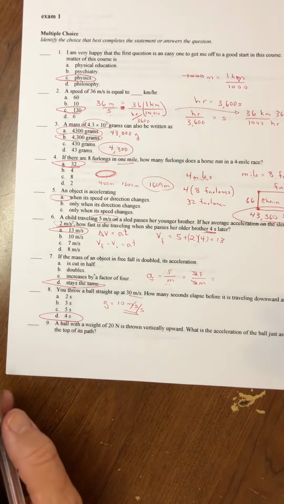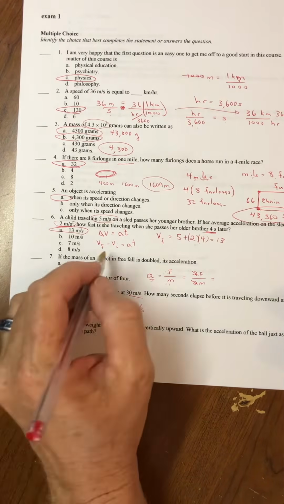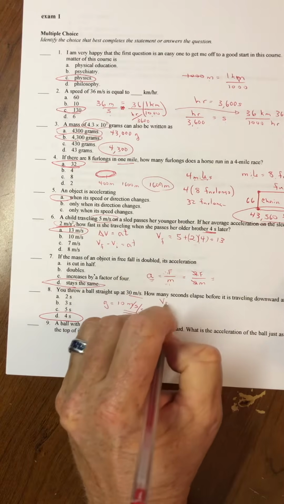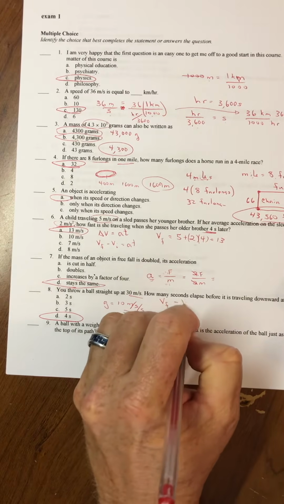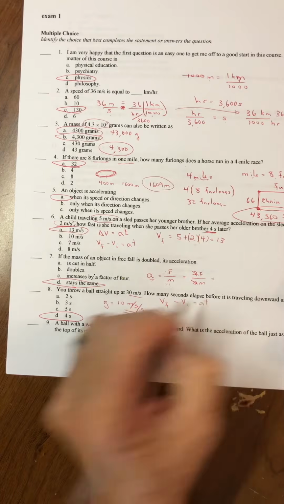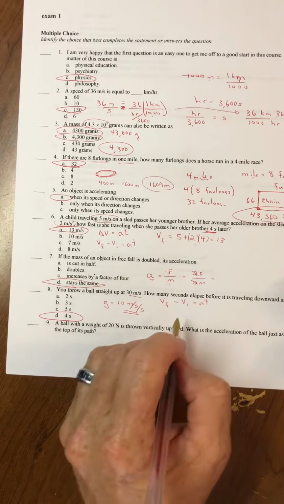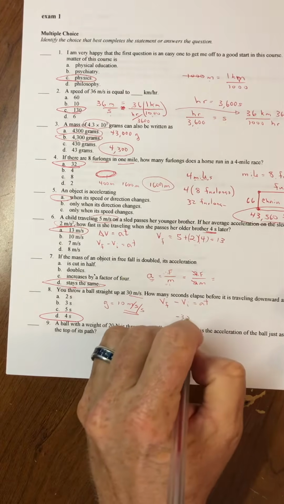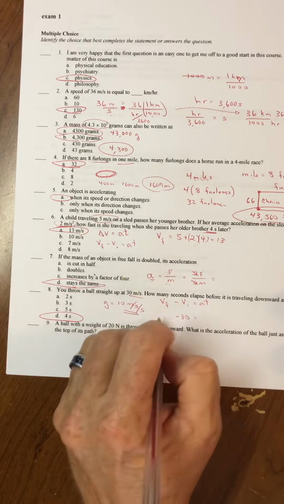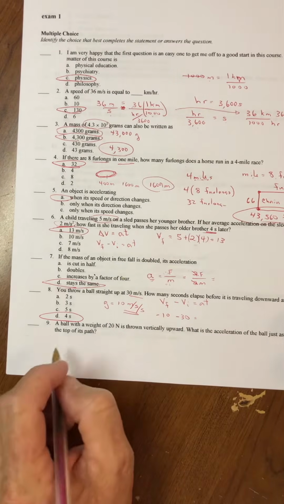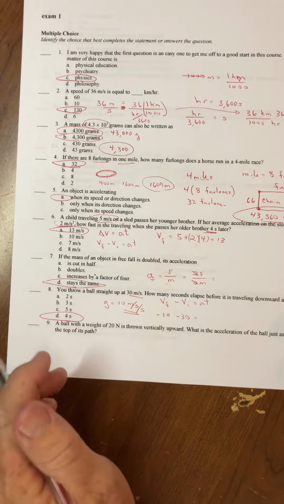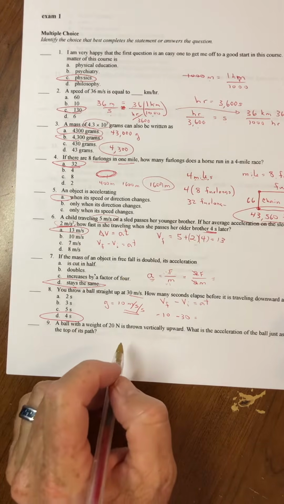And of course, you could also do this mathematically using that same formula: final speed minus initial speed equals acceleration times time. Our initial speed is 30. Our final speed, though, is minus 10 if you're going to do this mathematically, because it's going to be going down.